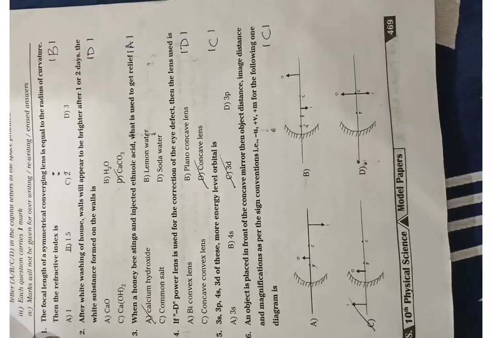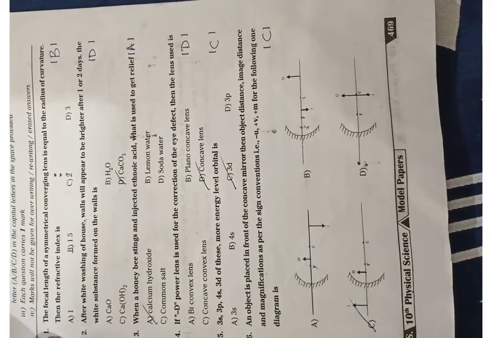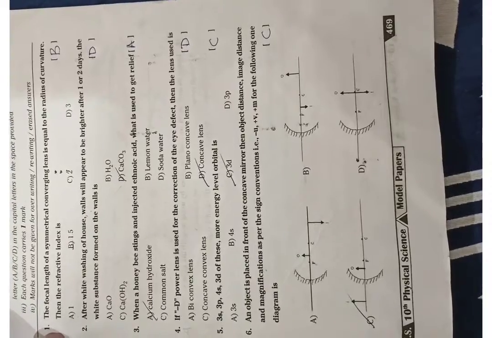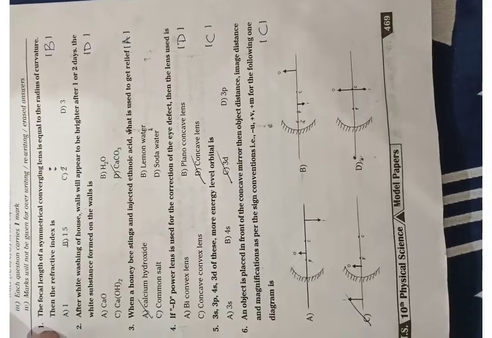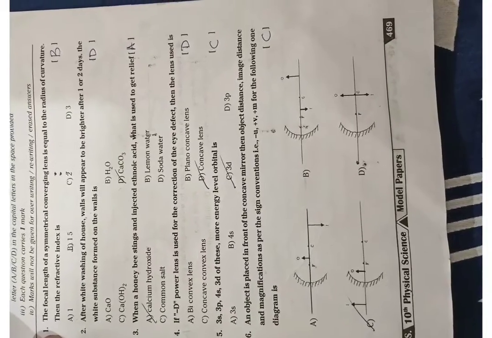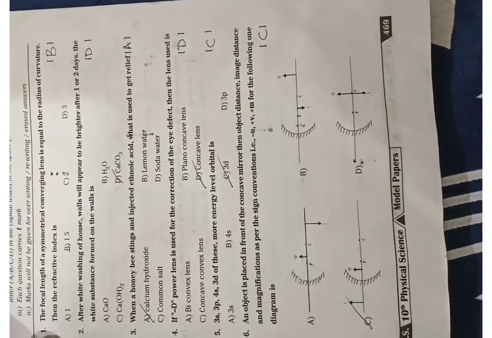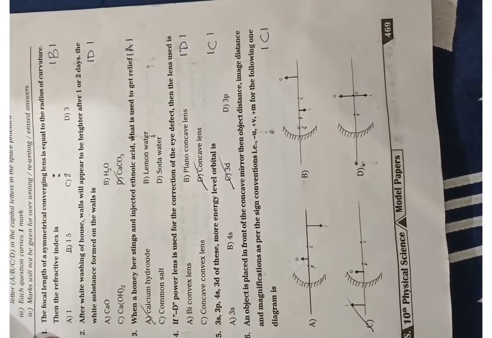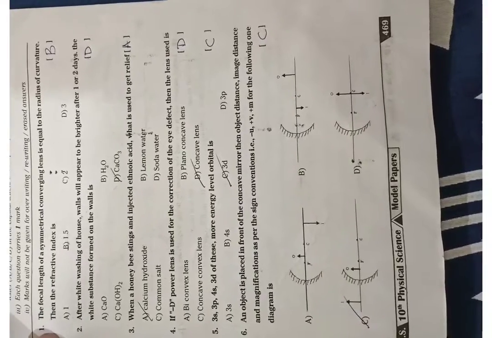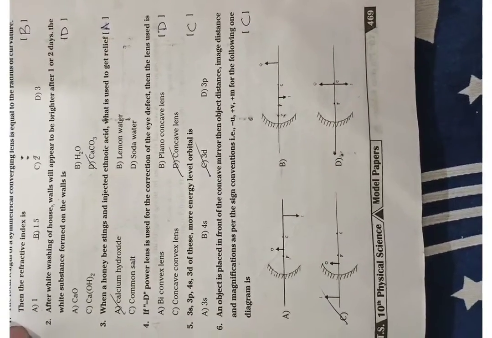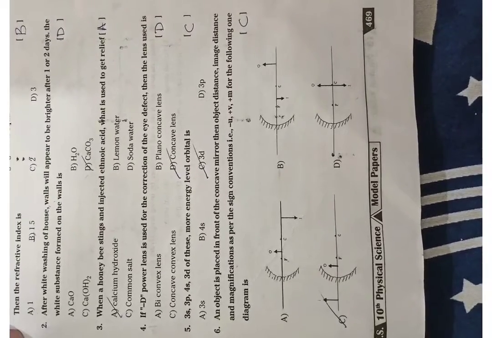Now, coming to the sixth question. An object is placed in front of a concave mirror. Then the object distance, image distance and magnification, as per the sign convention, that is negative object distance, positive image distance and positive magnification, for the following diagram is... So you have to identify, according to the statement, which diagram matches.